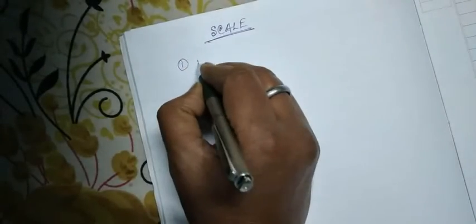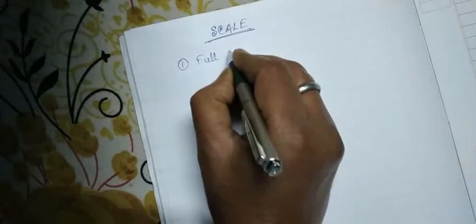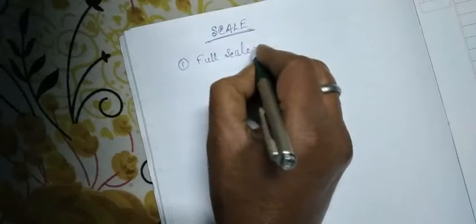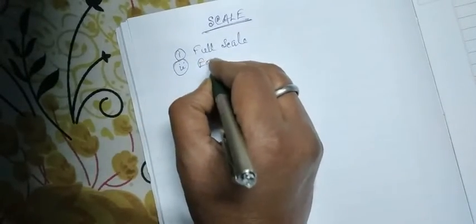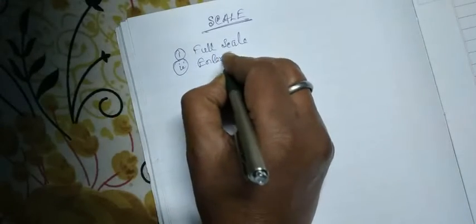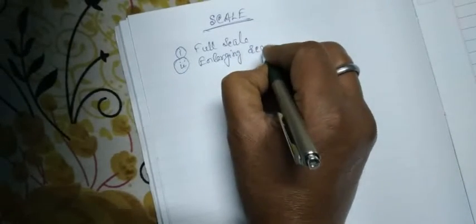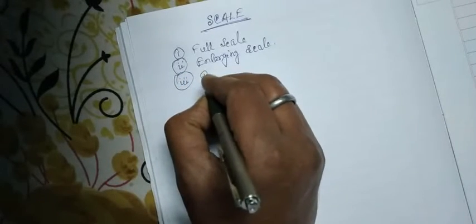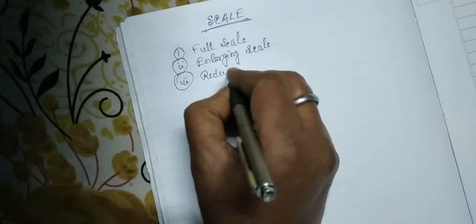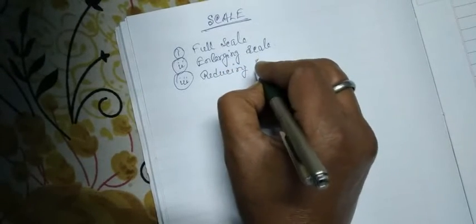Number one is full scale. Number two is enlarging scale. And number three is reducing scale.